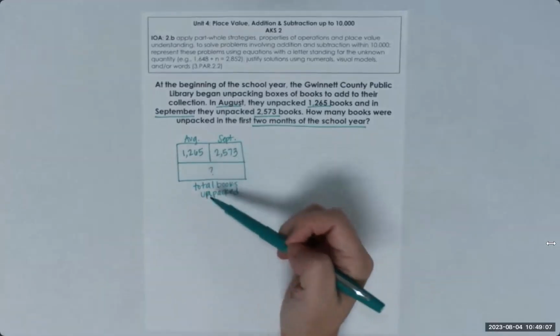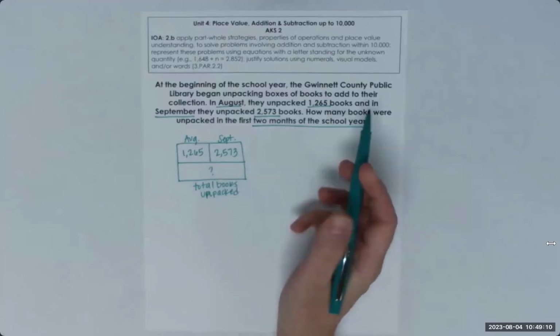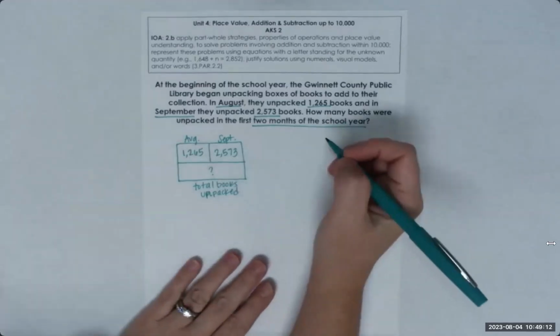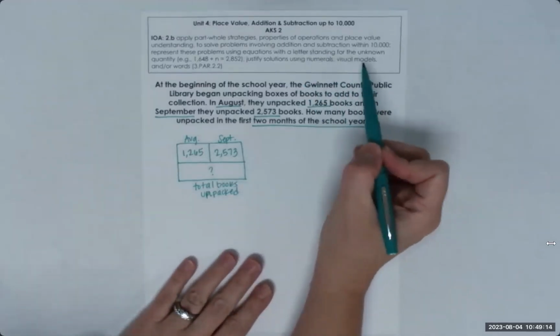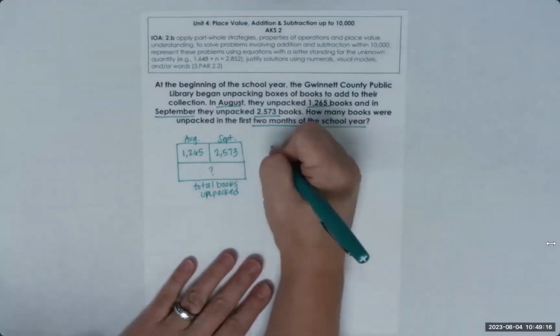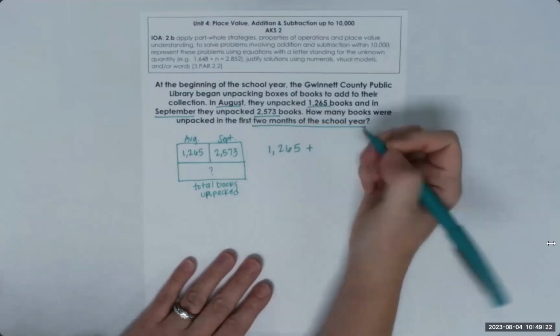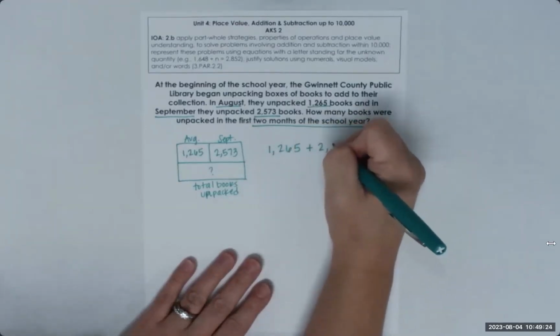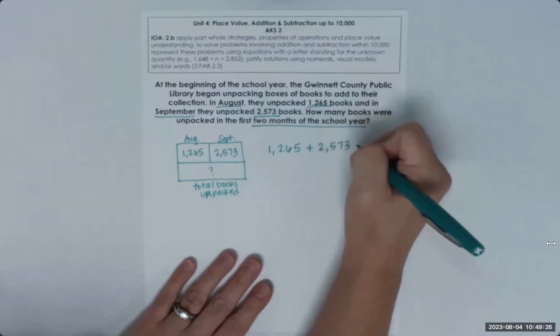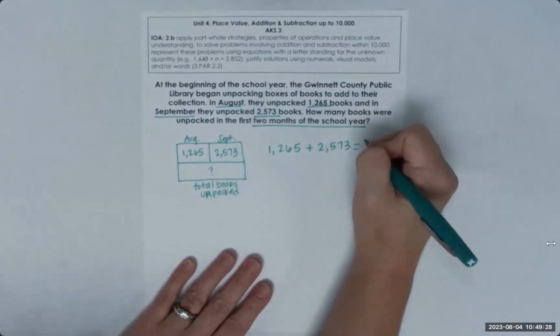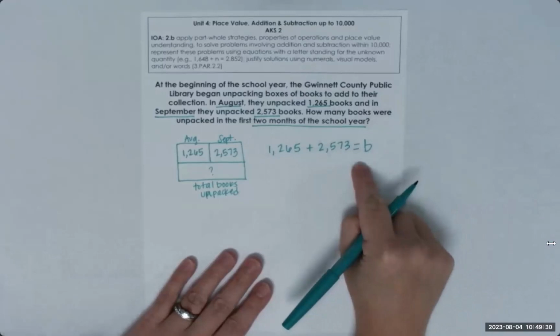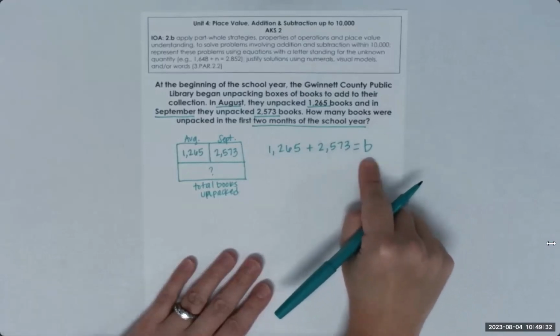Okay. So I can use this part-whole thinking to help me now write an equation. All right, and this is where I'm going to utilize that letter standing for the unknown quantity. So I've got 1,265 from August. I'm going to add that to my 2,573 from September, and it's going to tell me my total number of books. So you know what? The letter I choose is B for books. Okay, that's what my unknown is standing for.